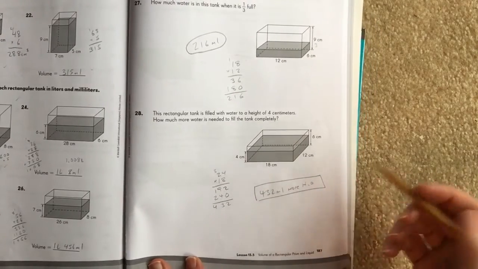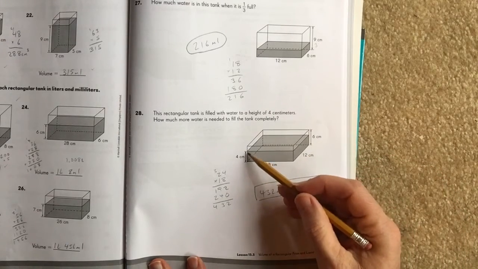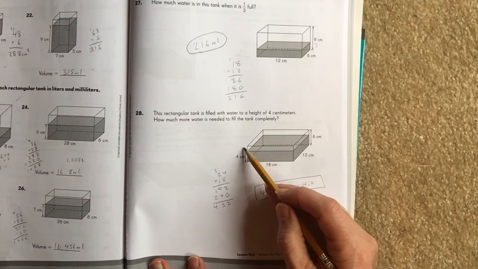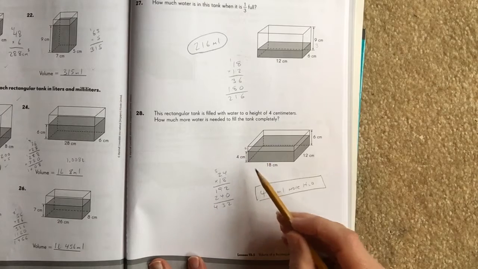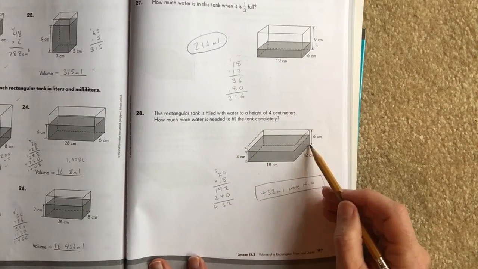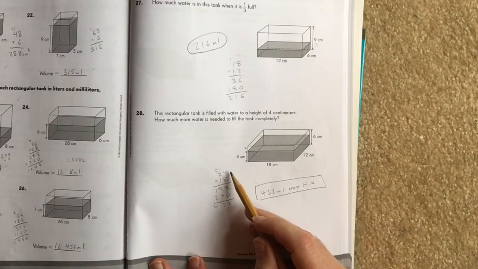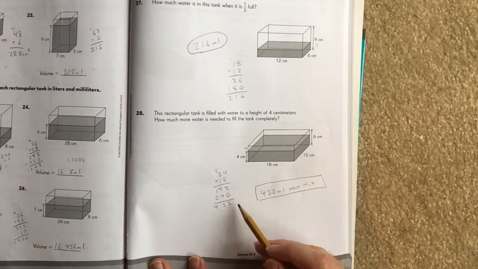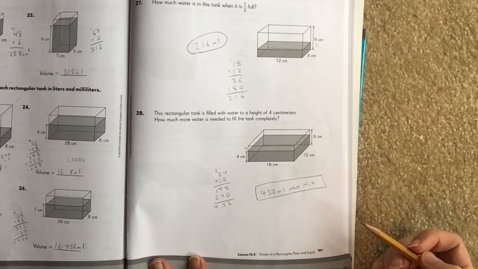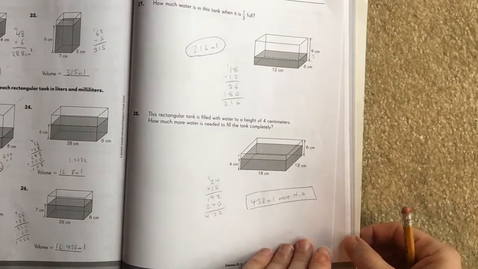And then 28, the height of the total thing is 6, the liquid is 4. It's asking us for this section that's left. So the clever strategy here would just be to find this section, which is 18 by 12 by 2. So I did 2 times 12 is 24, multiplied that by 18, and got 432 milliliters more of water, or centimeters cubed of water, either way.